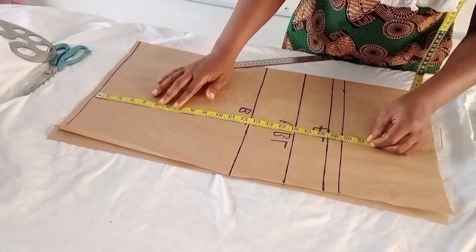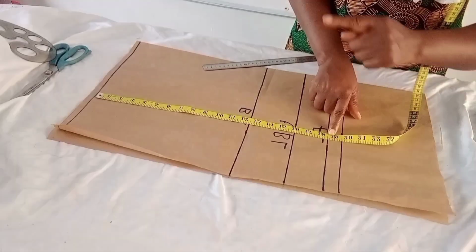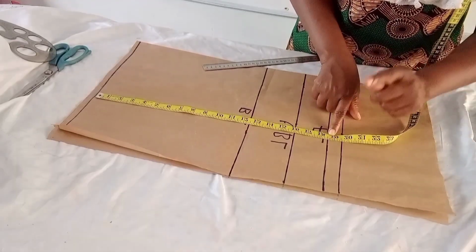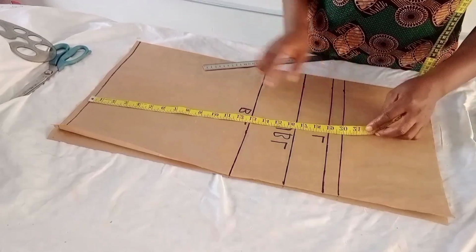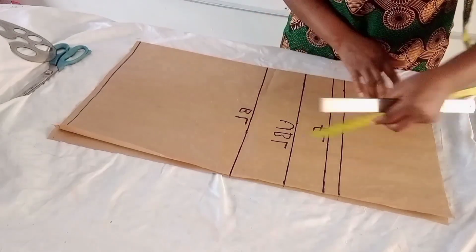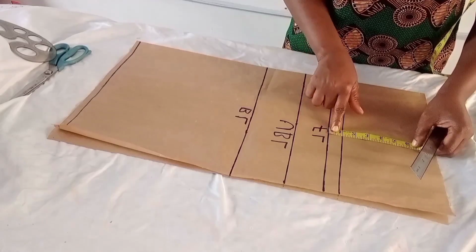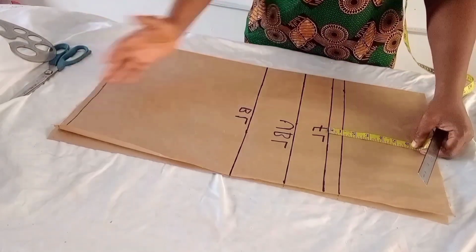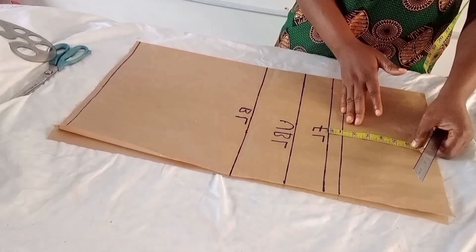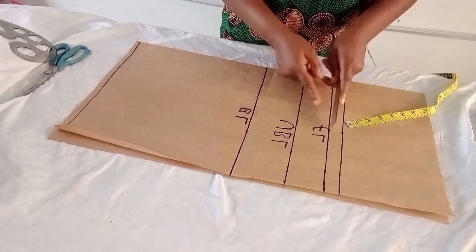Now my tape is still like that. I move again to my half length. From shoulder to half length is 18 inches. I marked 18.5. And this last one you're seeing here is 1 inch. This is my sewing allowance, half inch to join the upper part, half inch to join the down part. For these other 3 lines, I added half inch to it.